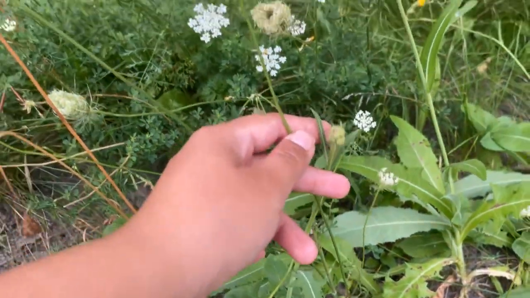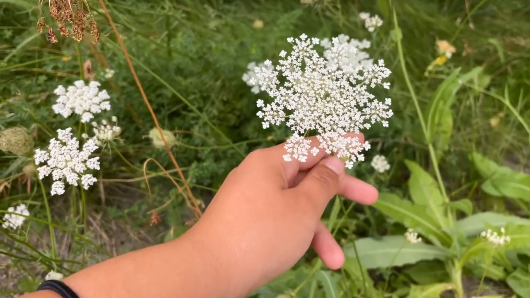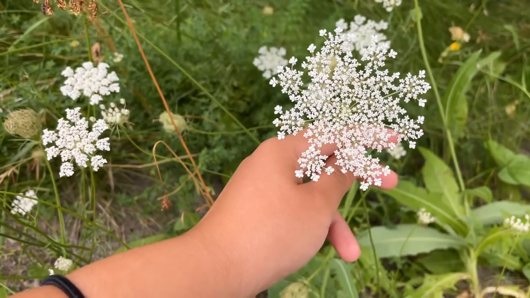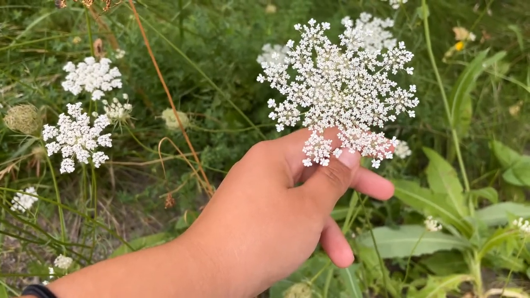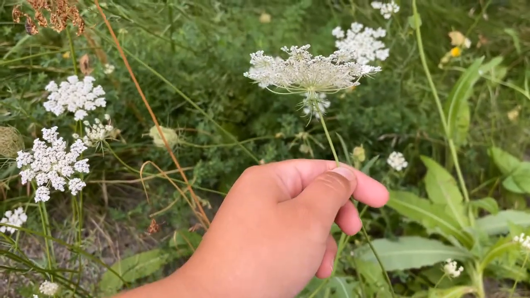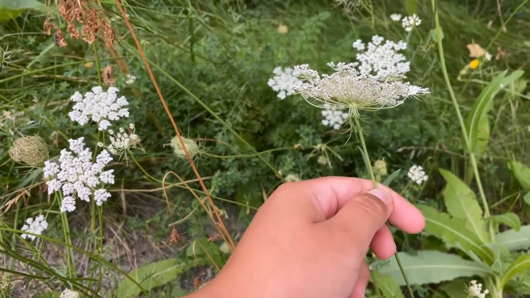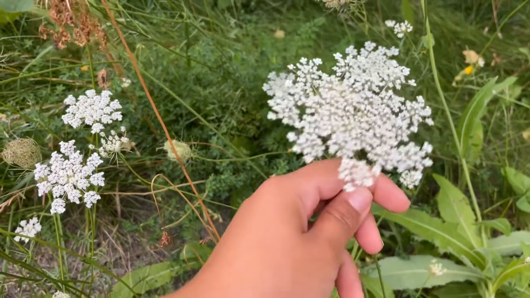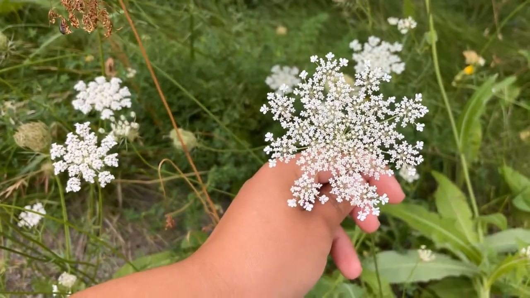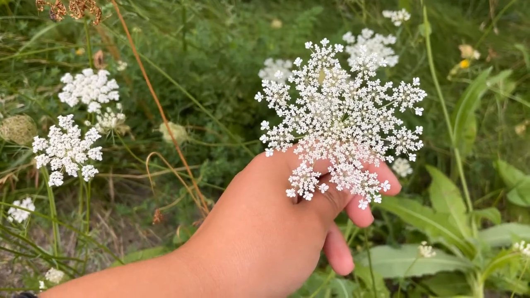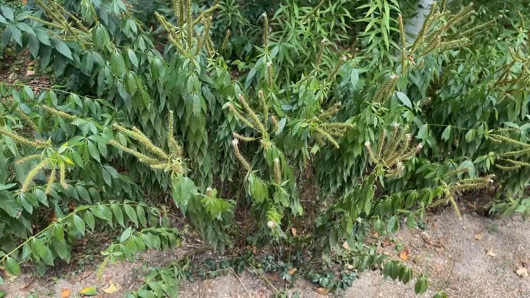So this here is Queen Anne's lace, or wild carrot. Very similar to yarrow, but if you look at the actual flower, the shape of it is a little bit different. It also grows in a sort of cluster, so all those flower parts are growing out of the same spot, but the actual flower looks different. It's not radially symmetric. Its flower parts aren't all the same shape and size.